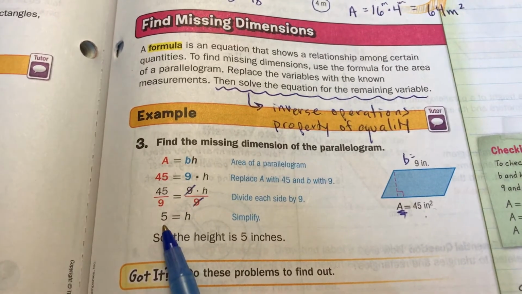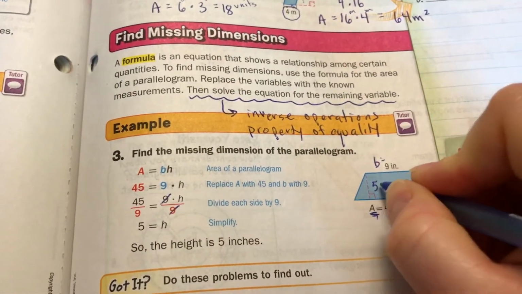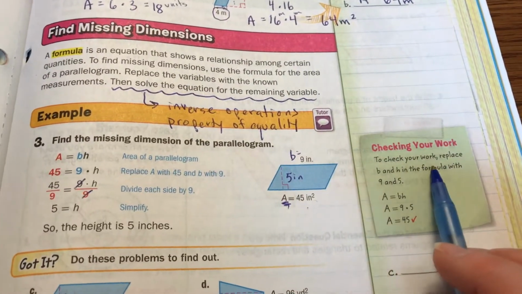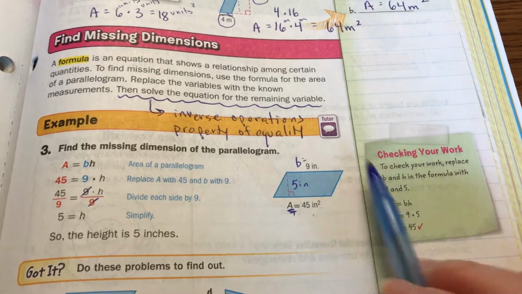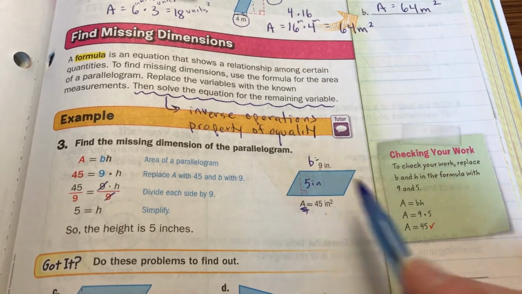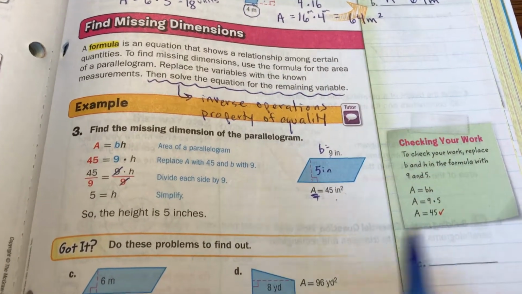So 45 divided by 9 is 5. That means this height right here is 5 inches. And you can check your work. To check your work, plug in our base 9 and our height 5. 9 times 5 equals 45. It worked. So let's try this one.